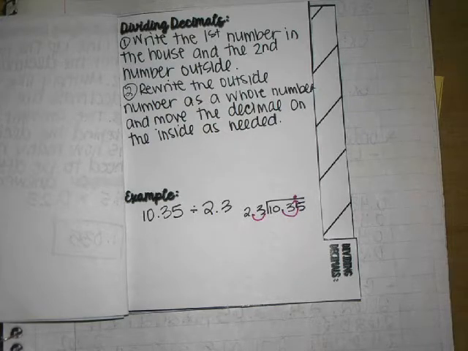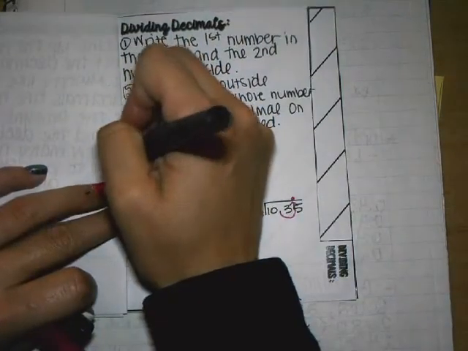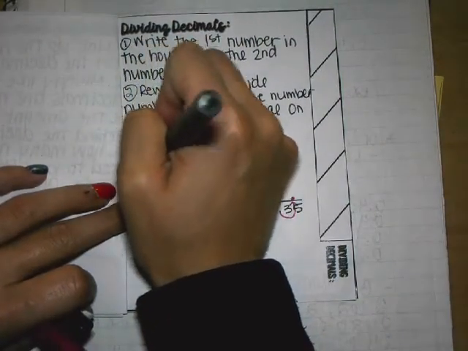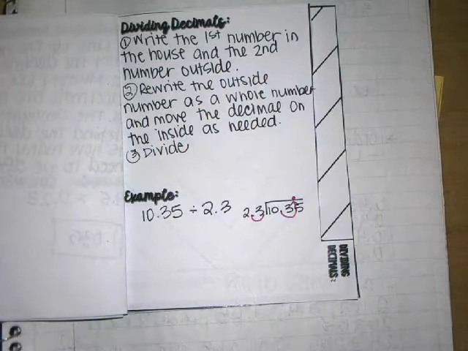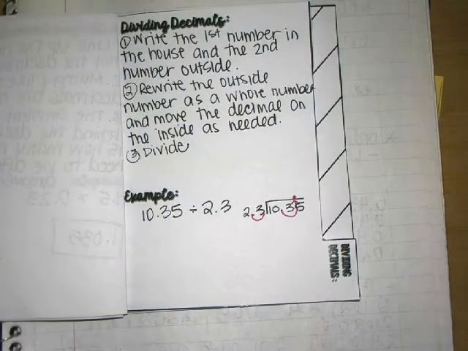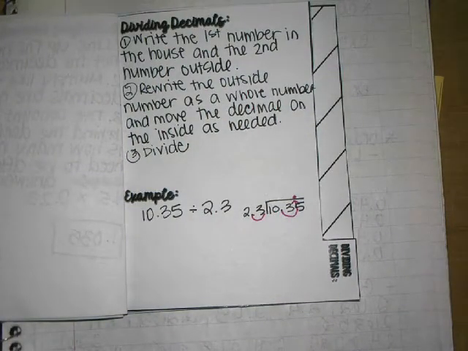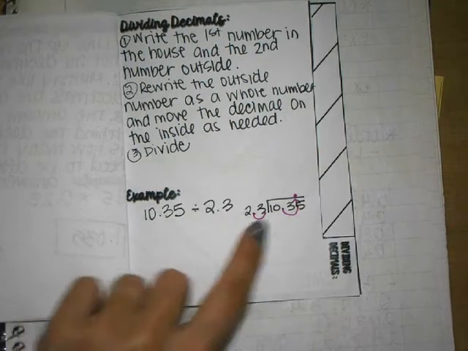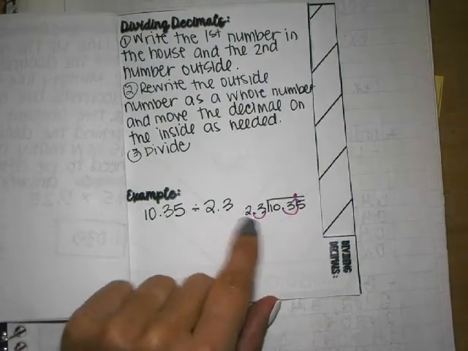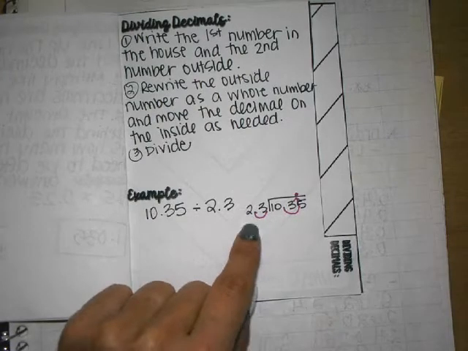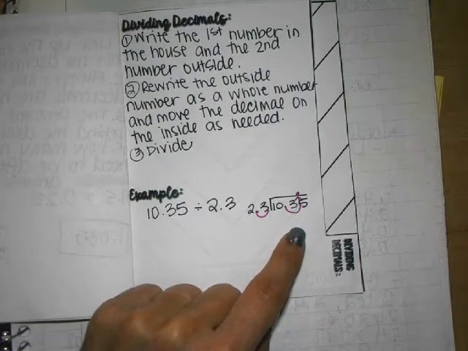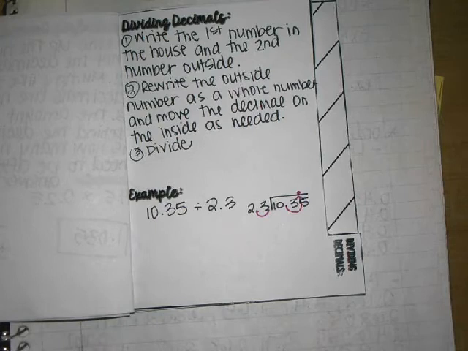Next step, what do I do now? Now you're going to divide. So step 3, divide. Here's where it can get a little tricky. Can 23 go into 1? Can 23 go into 10? Can 23 go into 103? The question is how many times?